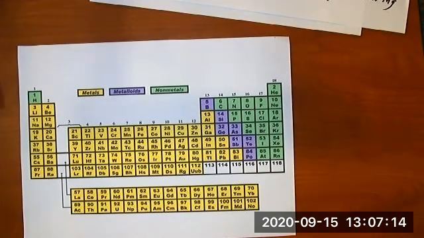What is the main characteristic of a nonmetal in terms of valence electrons? They want more electrons, okay? They hold on to valence electrons extremely tightly, okay?